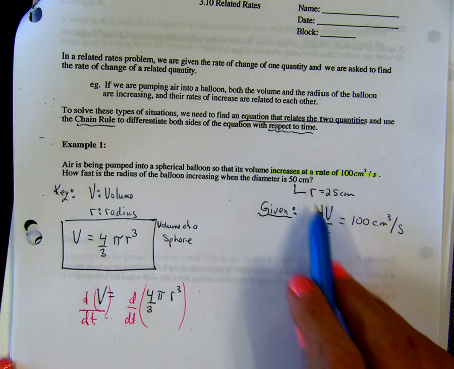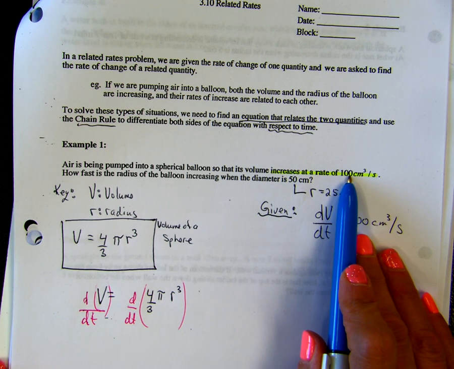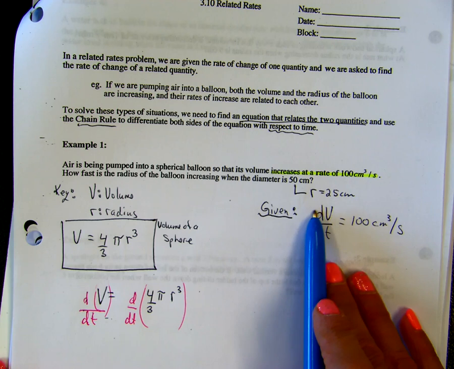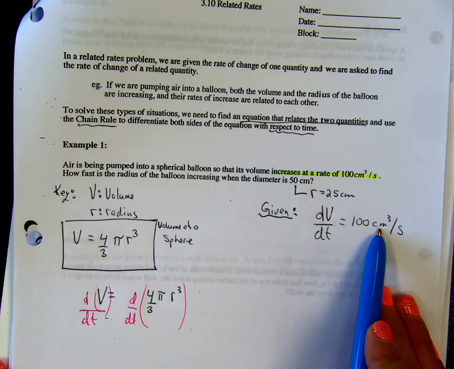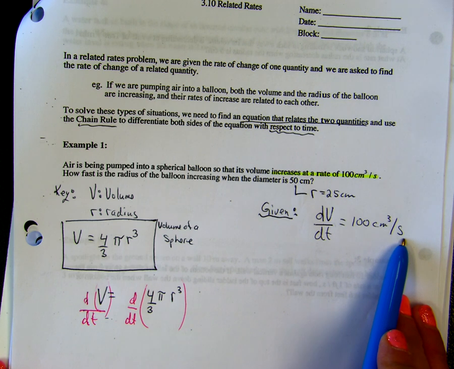Say that again. We said the volume increases at this rate. Well, that is telling you what the change in volume is with respect to time. Do you see that? You've got volume over time. Your units really help you in these kinds of problems.